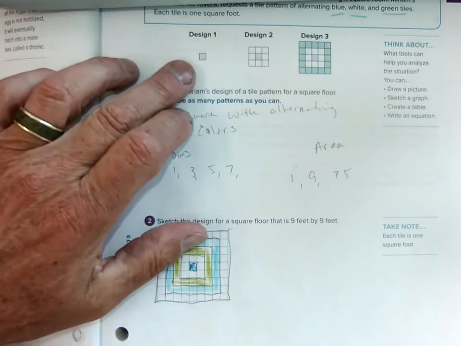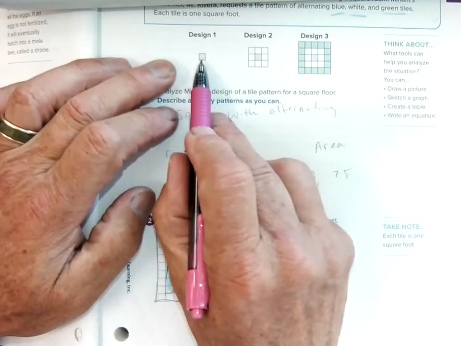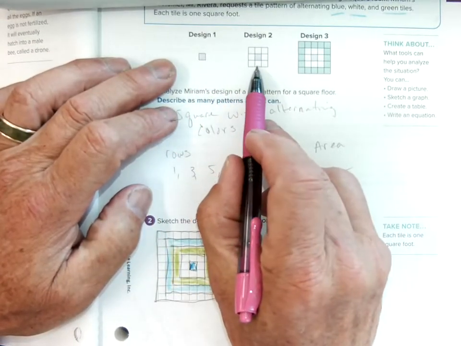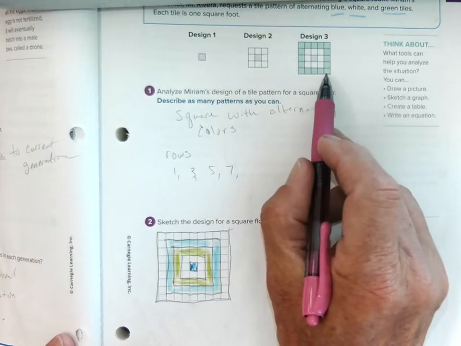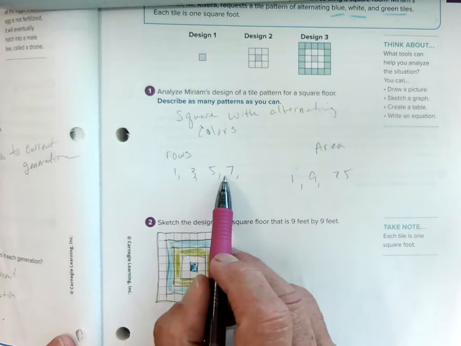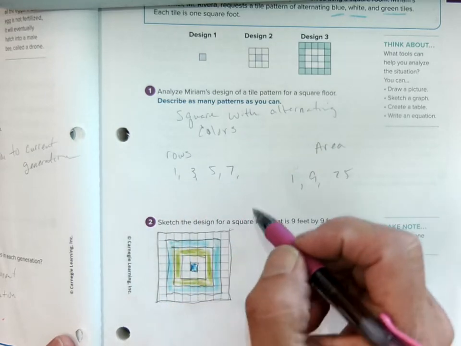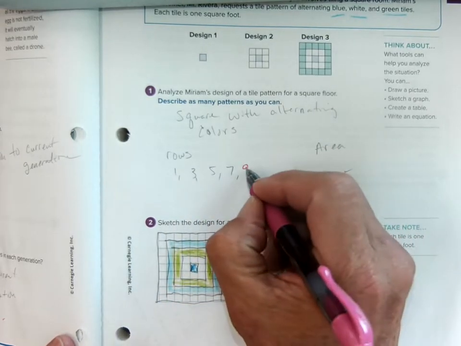So the rows. If we're just talking about the rows, the first row has 1, the second design has 1, 2, 3 in its next row, and the third design has 1, 2, 3, 4, 5. And then obviously you can see the pattern: 1, 3, 5. It's just the odd numbers. Then obviously 9, 11, and so forth.